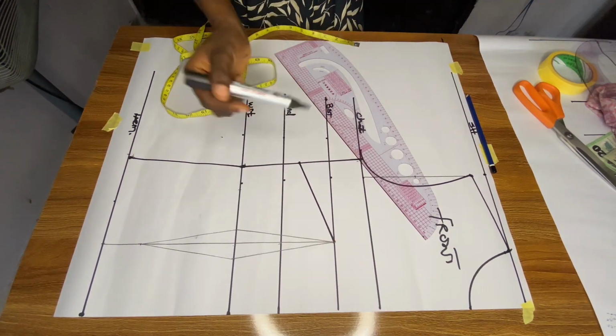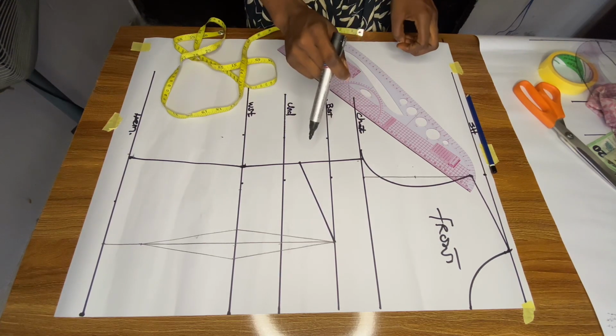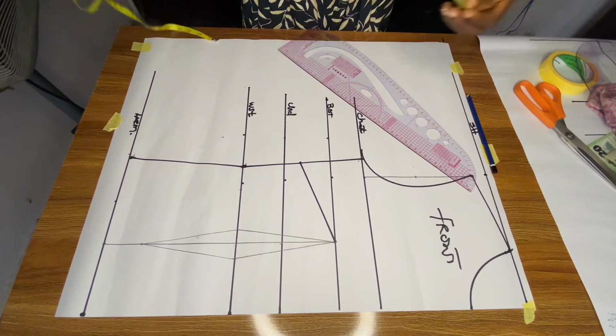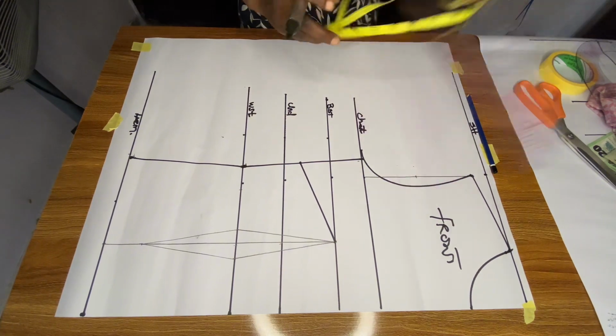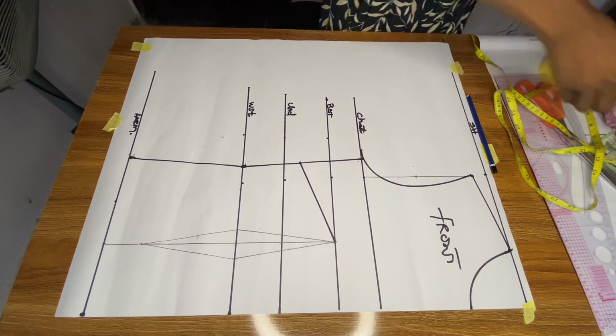This is your bust dart. You get to understand this better when I'm about to draw the back bodice. So these are for the front bodice. Now, after doing all of this, we'll have to cut out the block.